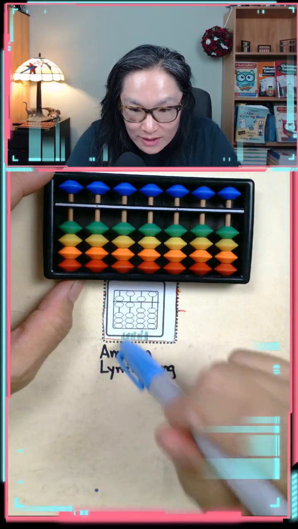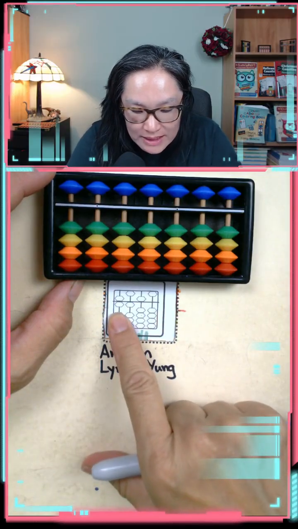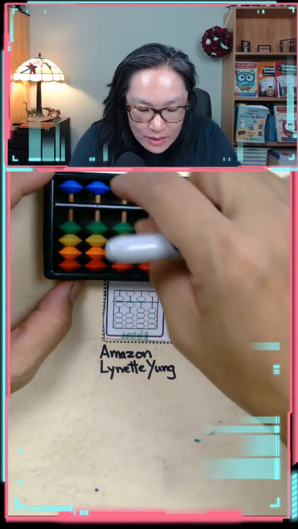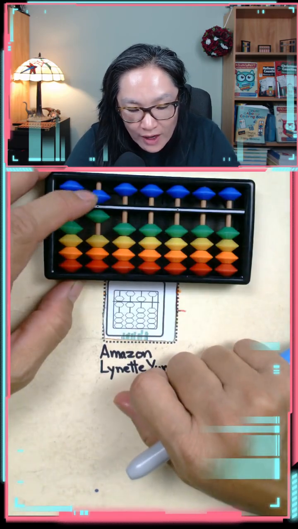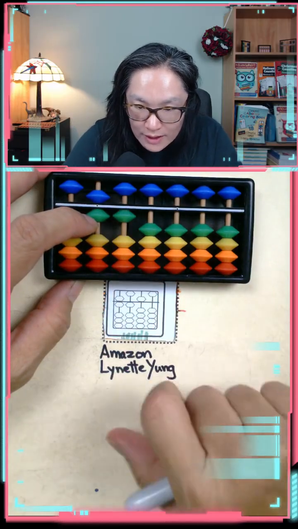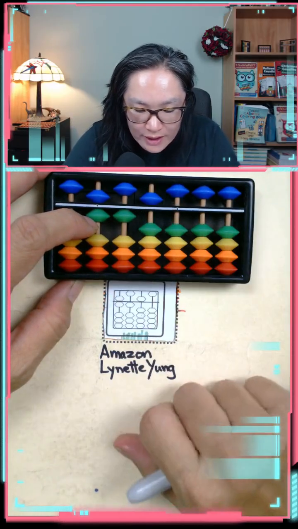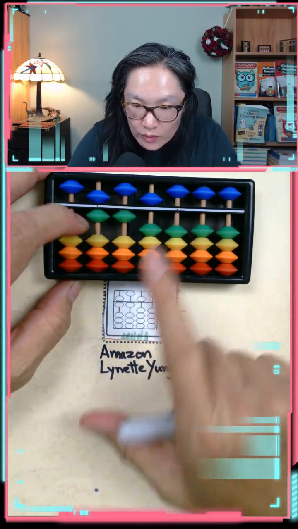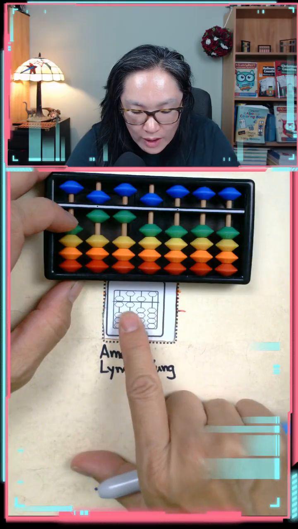Okay, so our next number is 6,000. We have 5 and then 1 is equal to 6. 5 plus 1 is 6. We have 1 over here. That's what 1 is. And then we have 5. That's what 5 is. And this is 0. So when we're looking, we have 6,150.